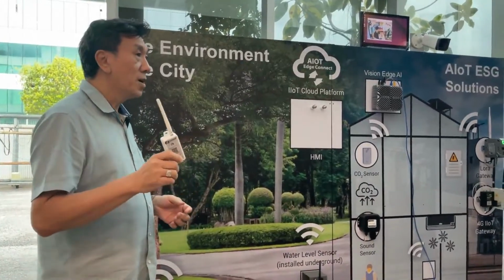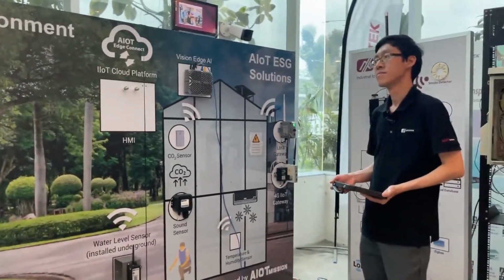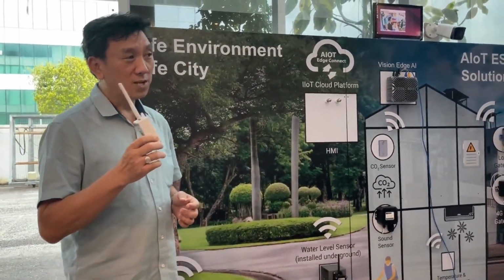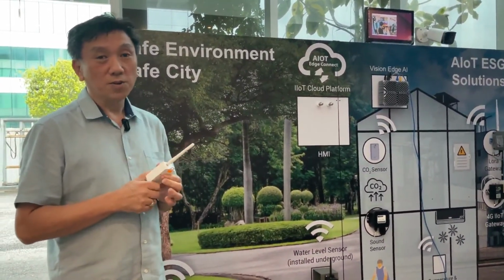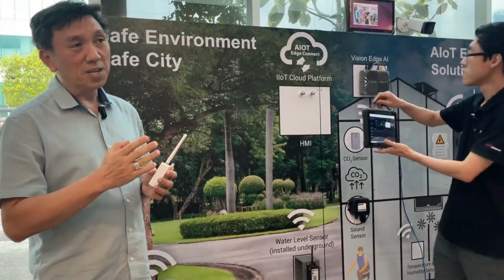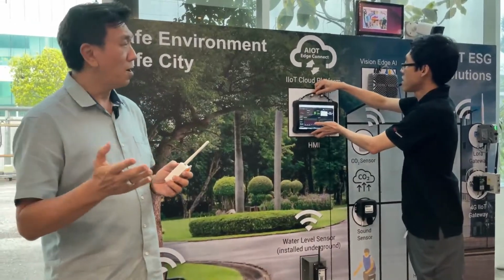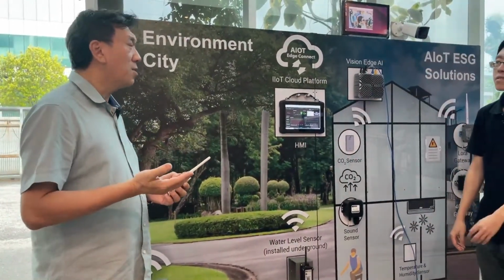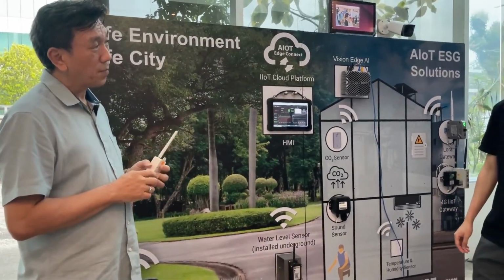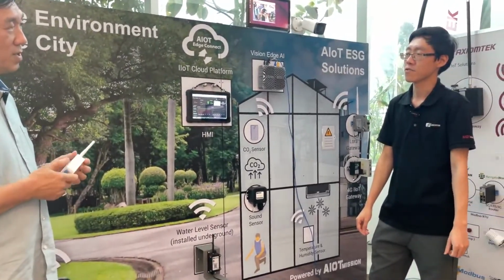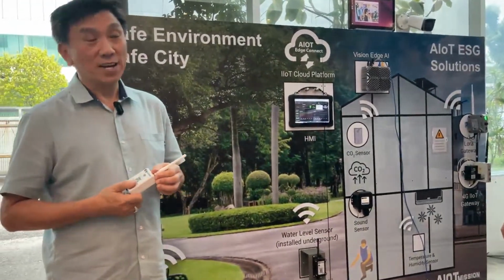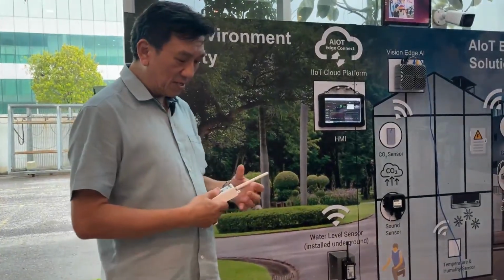I think the battery is about 8,300 ampere hour, not milliampere hour. So it can last quite long. If you publish on a 30 minute basis, in theory this one can last for 3 to 5 years, according to their documentation. But that is the ideal case.